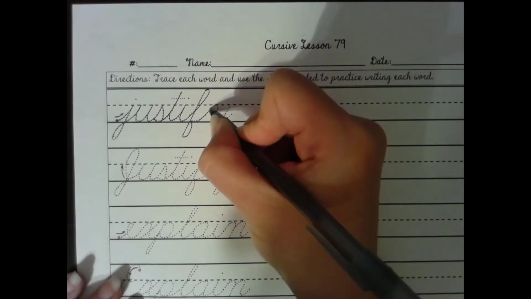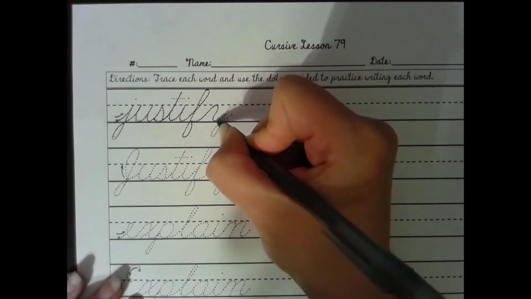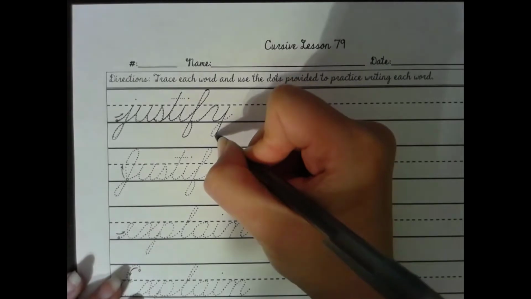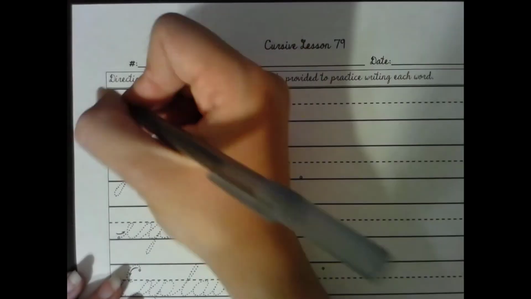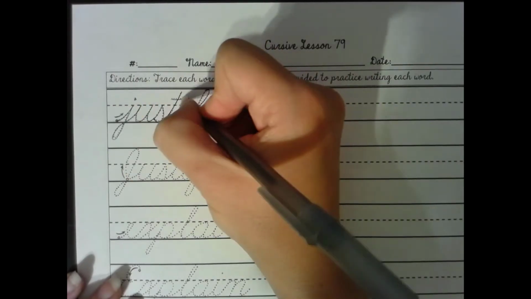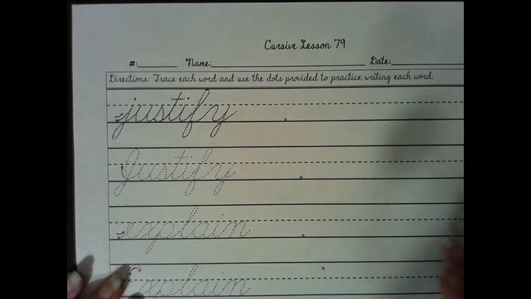Now we're going to curve up to the middle, down to the bottom, up to the middle, retrace back down, loop back, cross, make your tail. Then we dot the J, cross the T, and dot the I.